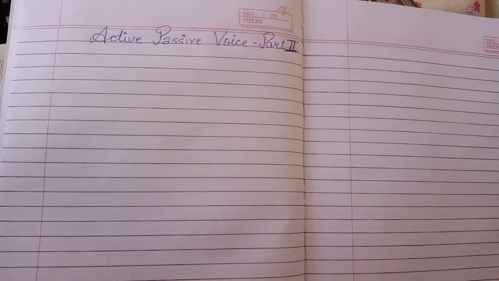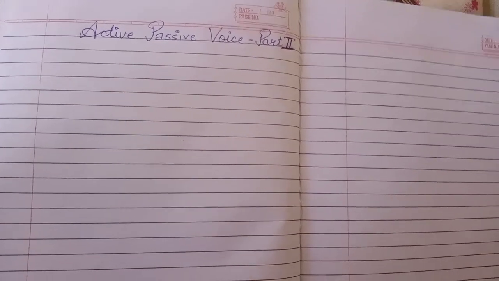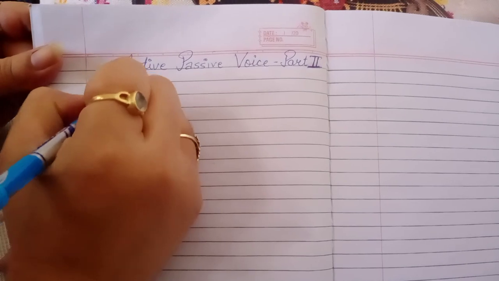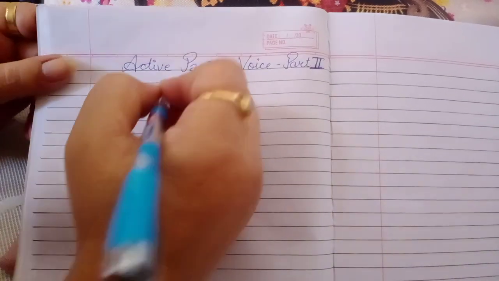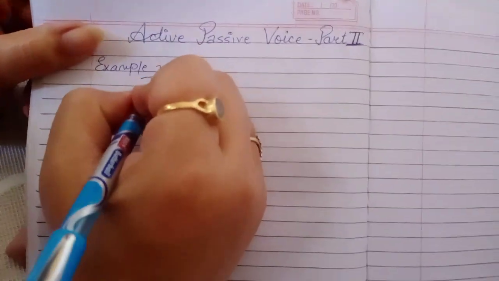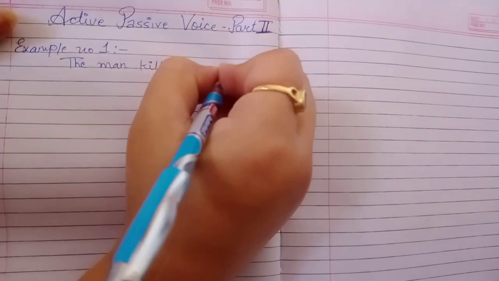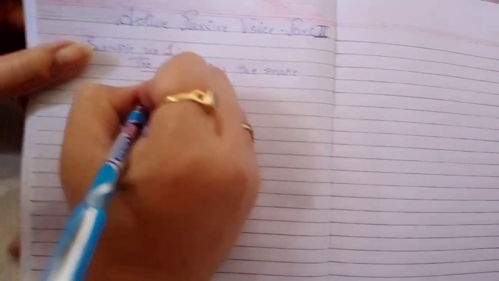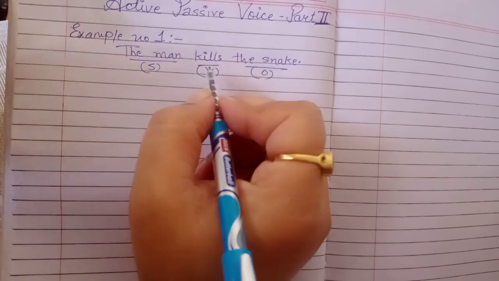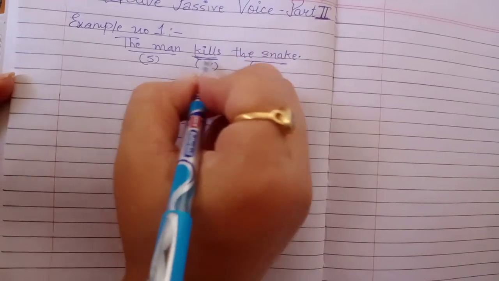Now students, the most important thing while changing the voice is to identify the form of tense in a sentence. Now I will explain you with example number 1. The example is: the man kills the snake. In active voice, I have told you subject should be there, verb should be there, object should be there. Now, whenever we are going to change it into passive voice, remember to identify the form of tense.